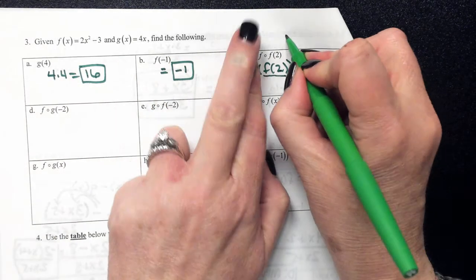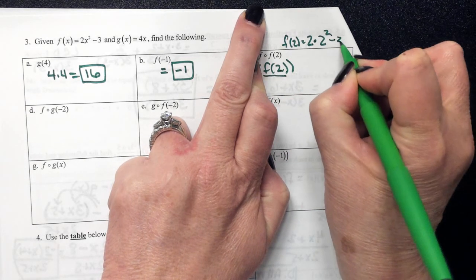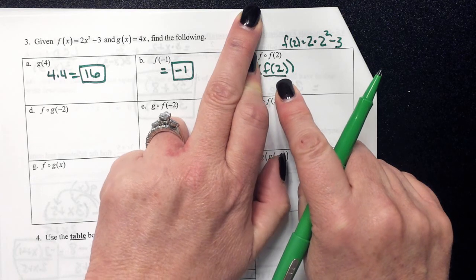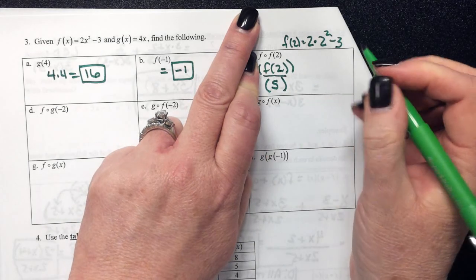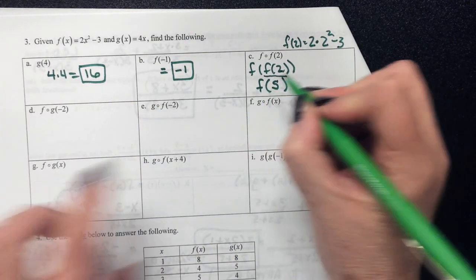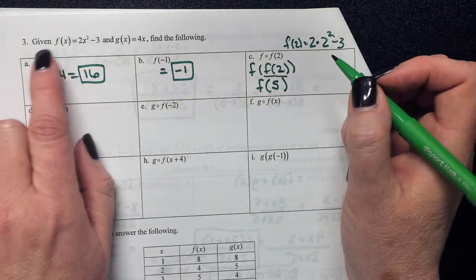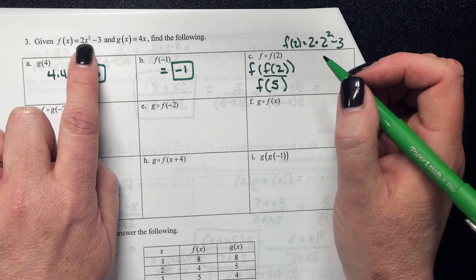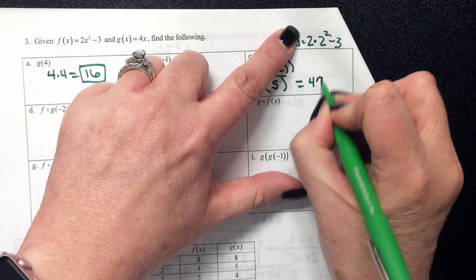So f of 2 then is going to be equal to 2 times 2 squared minus 3. So what is f of 2 equal to? f of 2 is going to be equal to what? 5. Now I look on the outside. So the outside function is also f. So I'm going to take 5 and plug it into function f for x. So I know that 5 squared is 25. 25 times 2 is 50, and 50 minus 3 gives me 47.